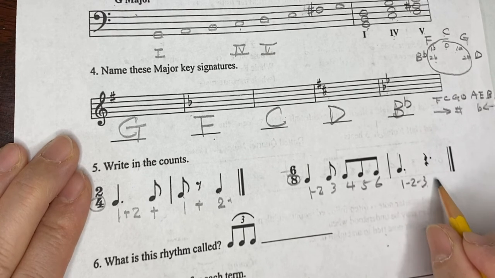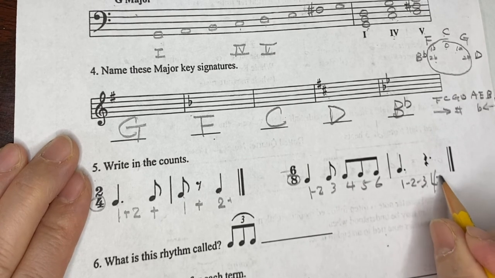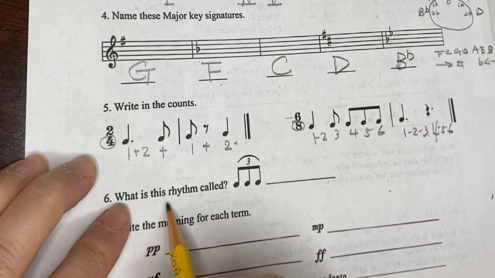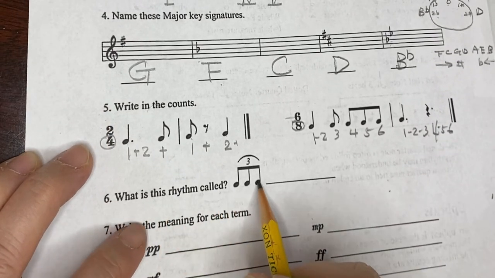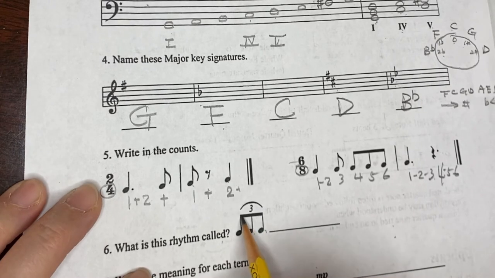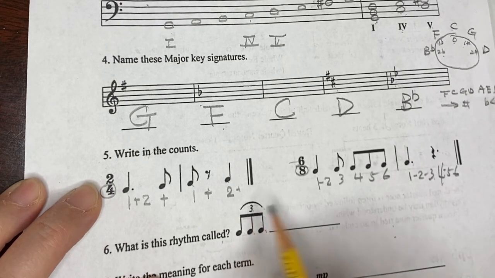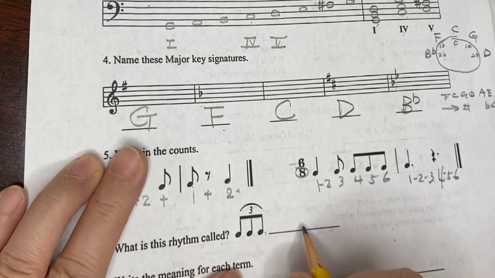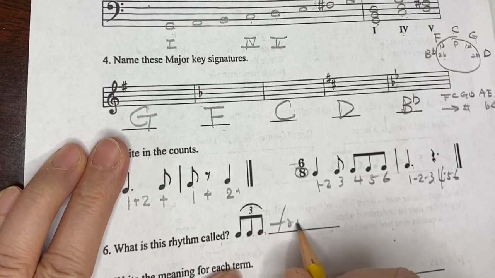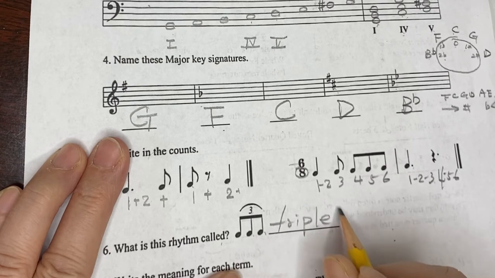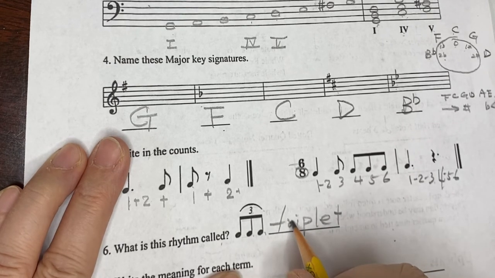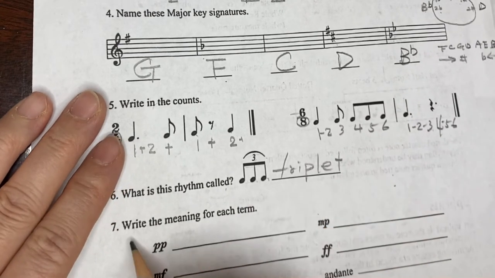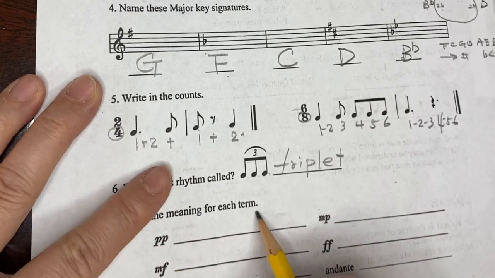Another dotted quarter rest again, 4, 5, 6. Done. What is the rhythm called? Do you remember? 3 eighth notes beamed together with an italic 3 above. That's a triplet.